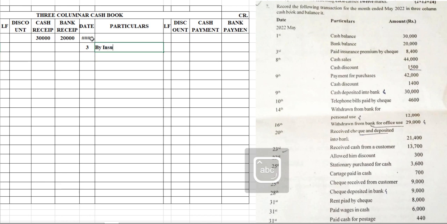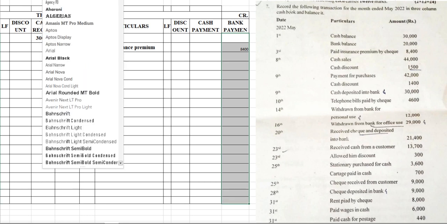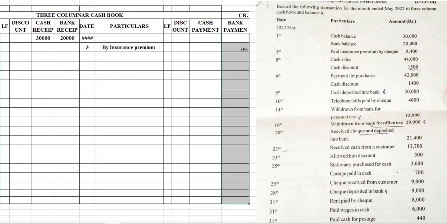By insurance premium paid check. No, that's why balance is reducing. How much? 8,400 is reducing from the bank account. Okay, this I will rectify. Times New Roman 14 size, bold and middle.